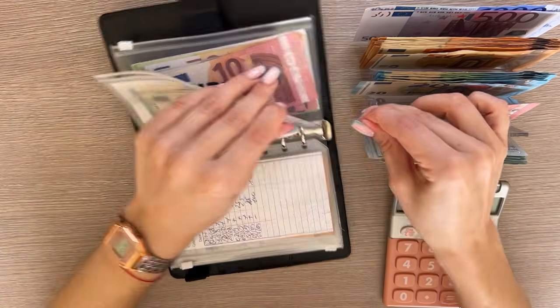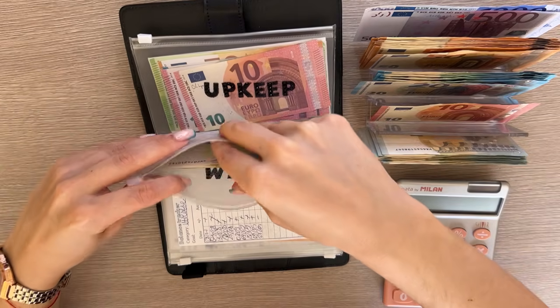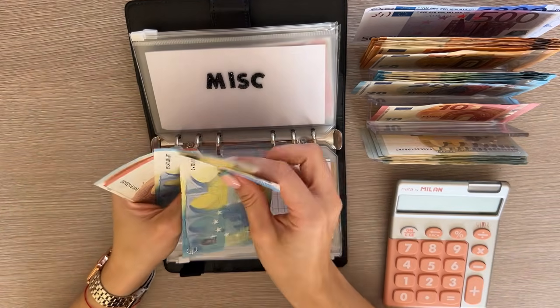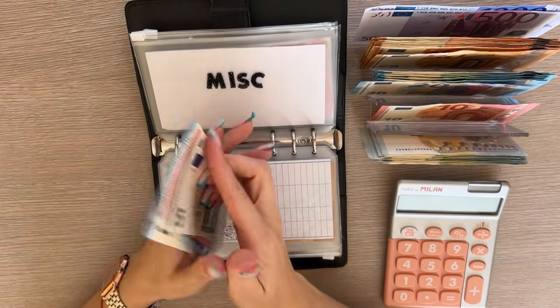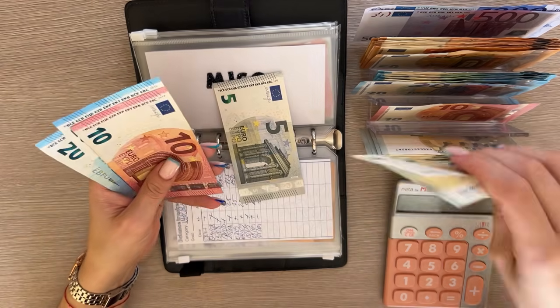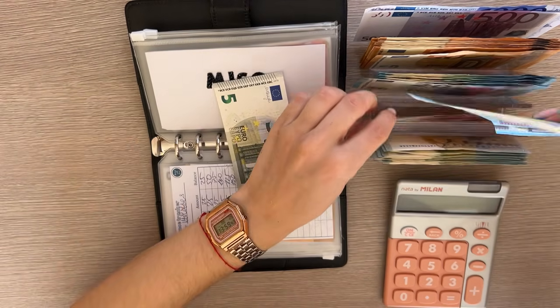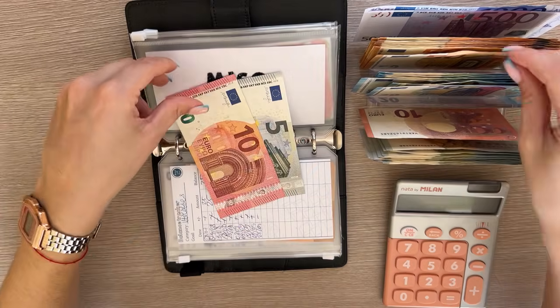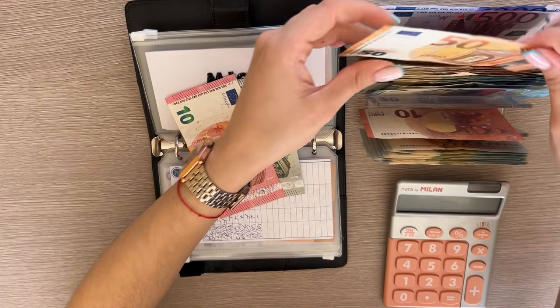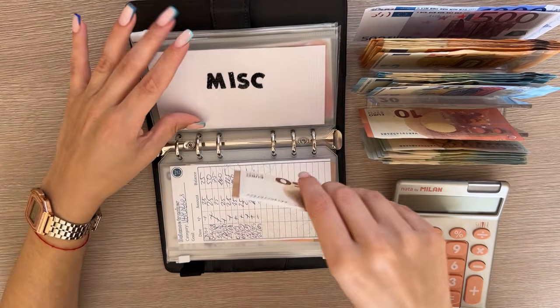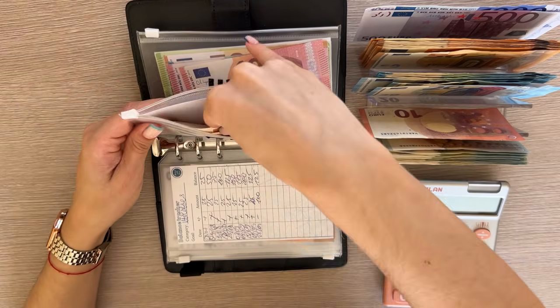We have miscellaneous up next. And we have 20, 40, 50, 55, 60, 65. We should leave a 10. Both ends are a bit nasty, but let's do 50, 65 in miscellaneous.